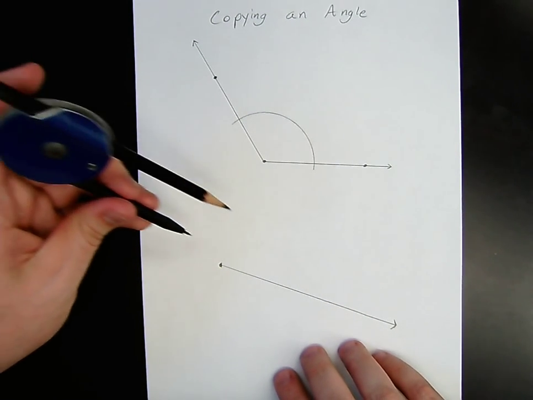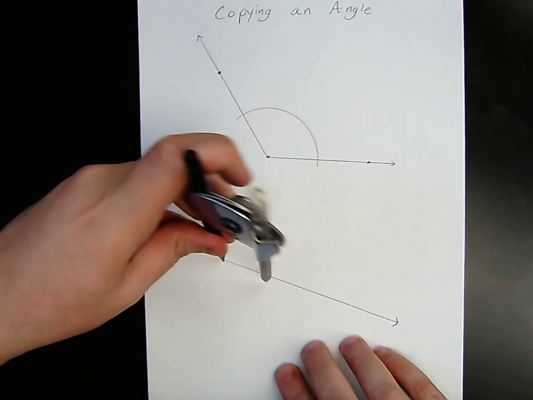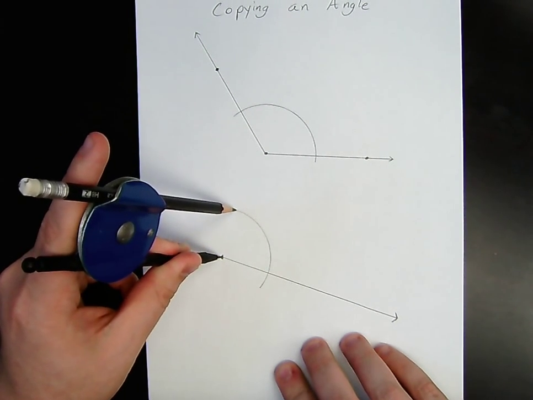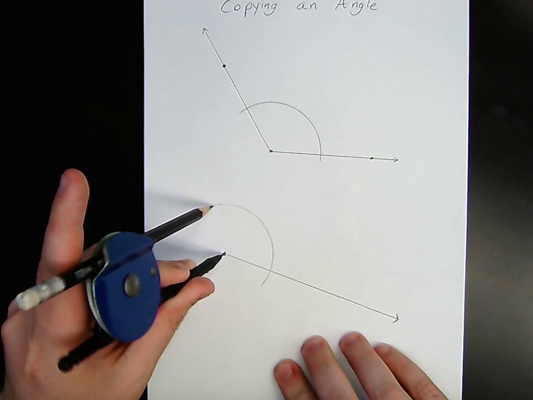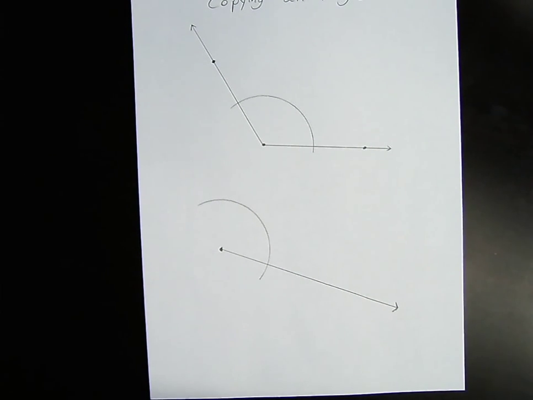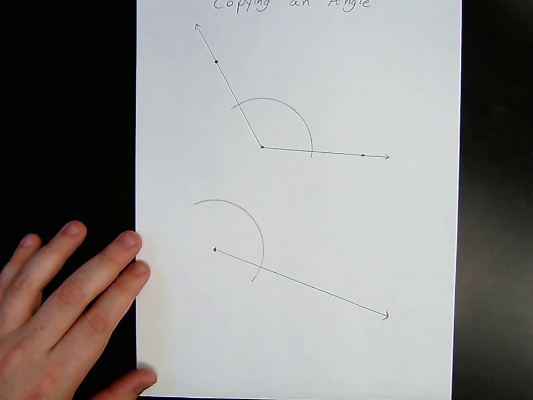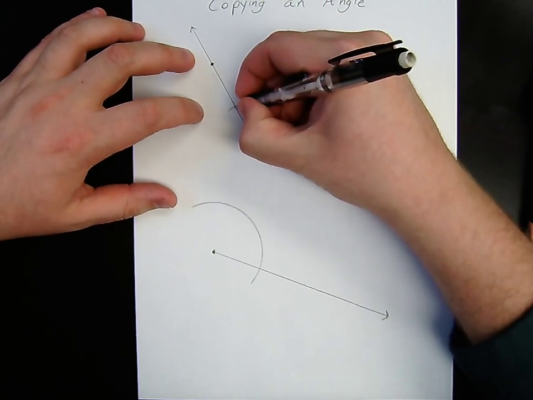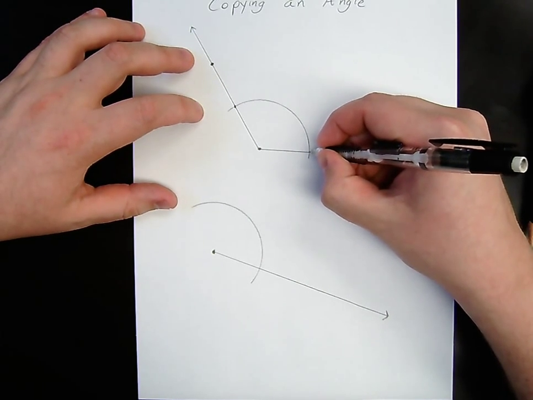And now what I want to do is repeat this process down here, but I don't know where to end it because I don't have the other side just yet. So I'm going to overestimate it. I'm going to go a little bit wider than I probably need to go. And I get this right here. Now the next step is you have these two new intersection points right here. Here's 1 and here's 2.